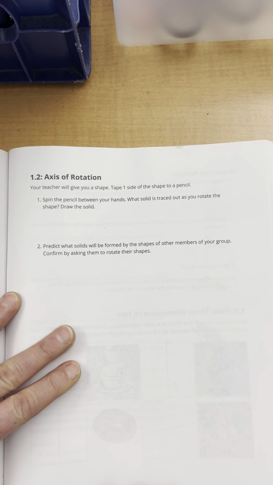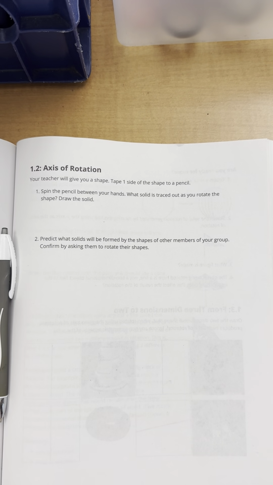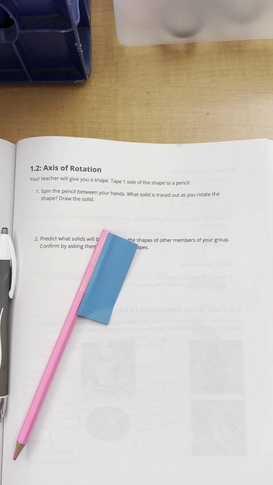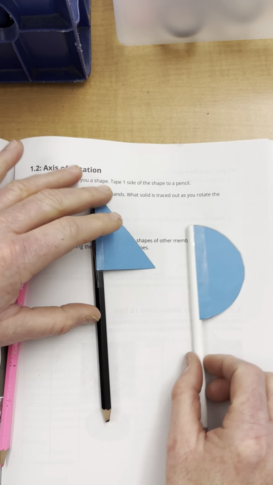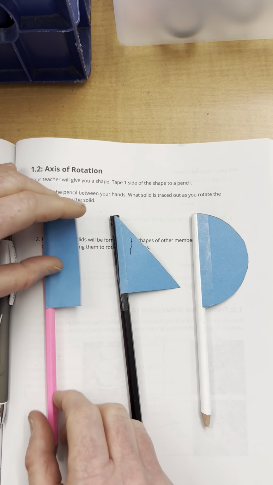All right, 1.2, axis of rotation. So your teacher will give you a shape. Tape one side to a pencil. In the interest of time, I didn't have students actually tape the shape to the pencil.